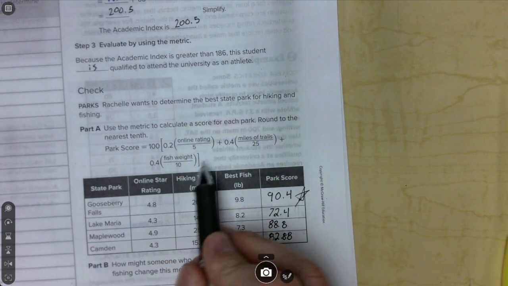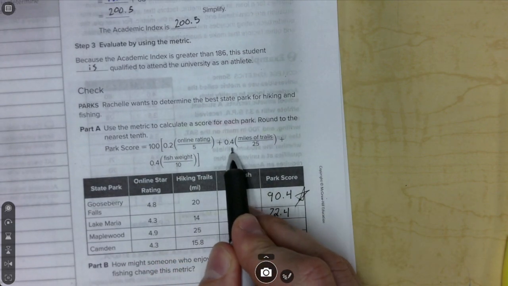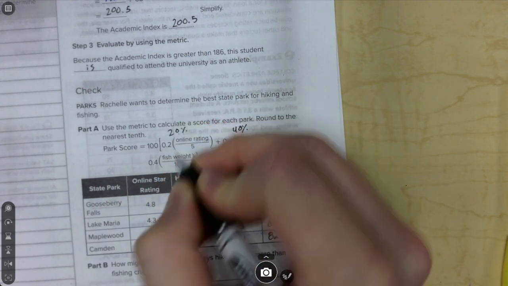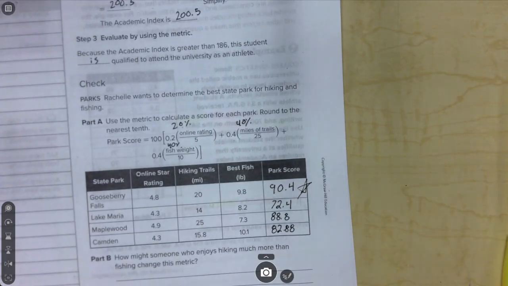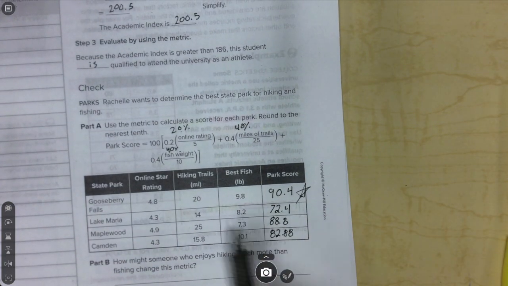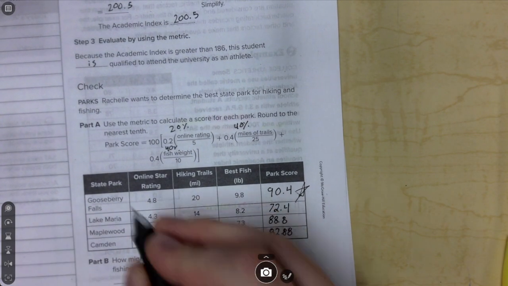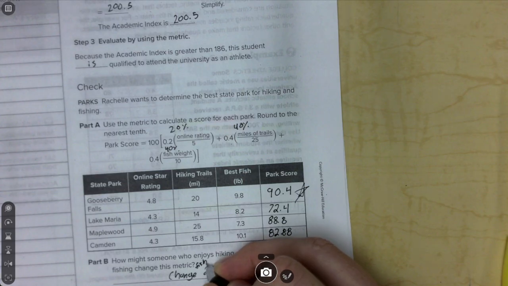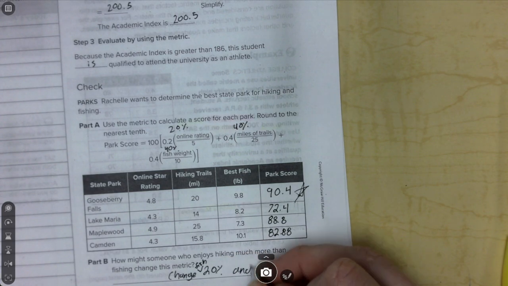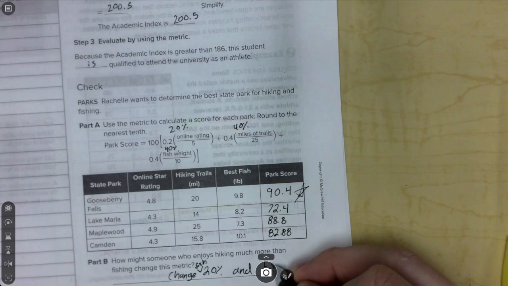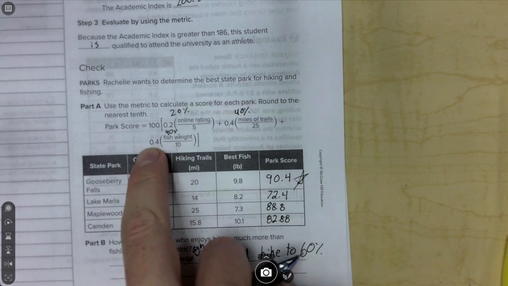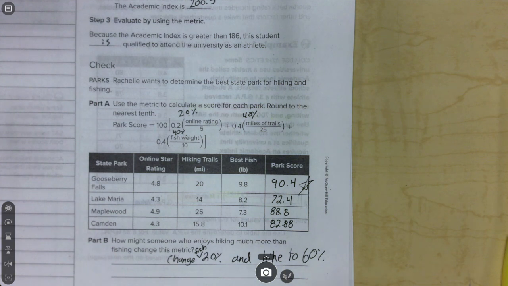Well, what we see is the miles of hiking trail represents 0.4, so this is 40%, this is 20%, and this is 40%. If you like hiking more than fishing, you might change fishing to 20% and hiking to 60%. We just change these numbers up there because that's the breakdown of 100 we are looking at.